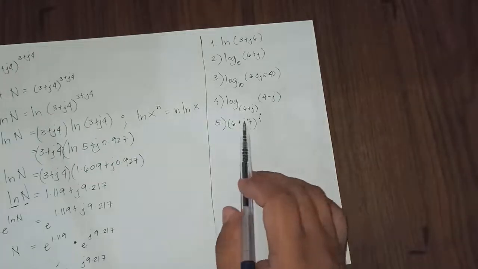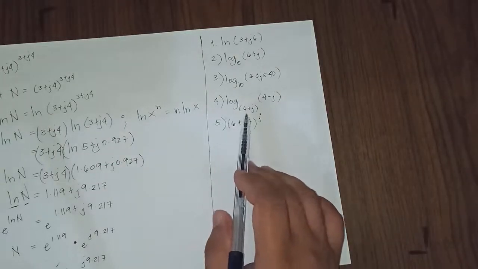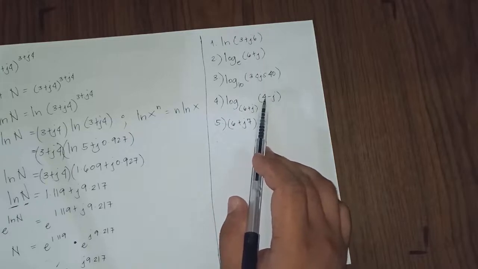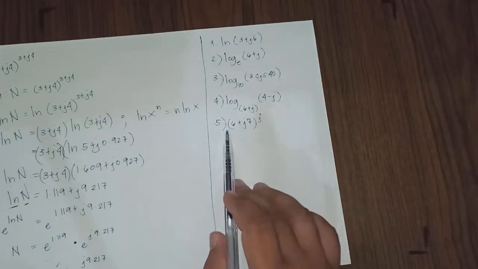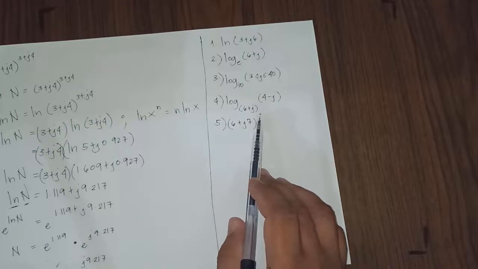Our number 4 is log with the base of 6 plus j, 4 minus j. And for number 5, 6 plus j, 7 raised to j.